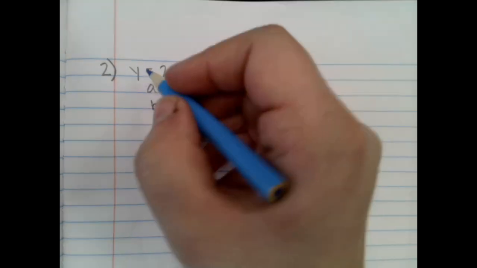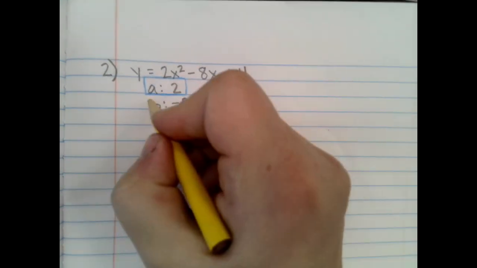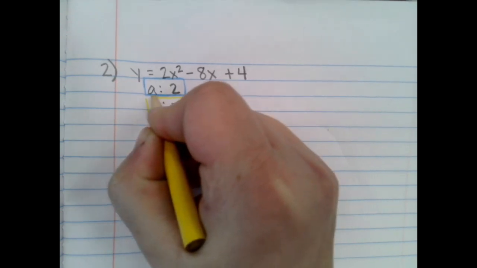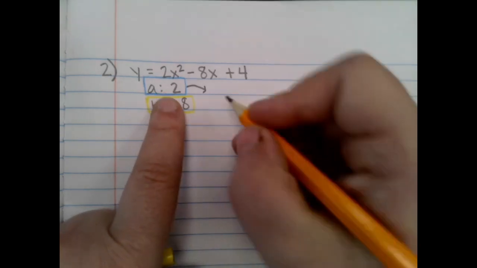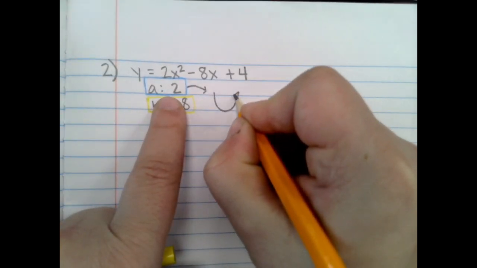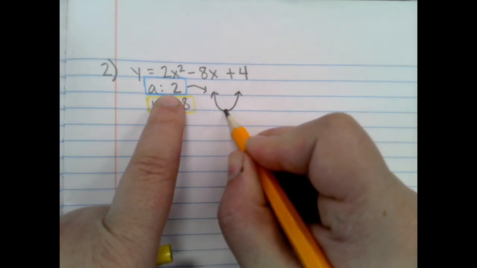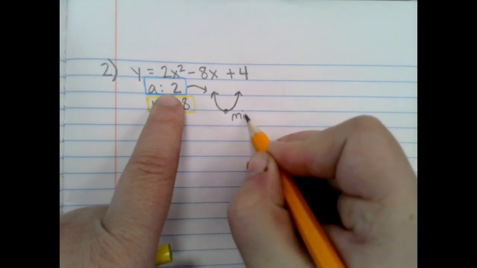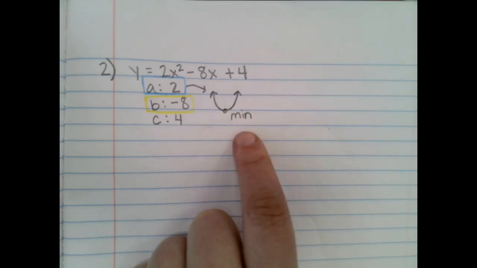All right, the two that tell me a lot are the A and the B. This is where one of our first checks comes in that we just want to be thinking about. When I look at my A, which is 2, is that A telling me that I'm going to have a minimum or a maximum? Is it going to be a happy face or a frowny face? Yeah, it's a positive. So positive tells me happy face, smiley face. With the smiley face, is that vertex a minimum or a maximum? Minimum. So that's a good check for us as we go to make sure that when we graph, we should have a graph that has a minimum.